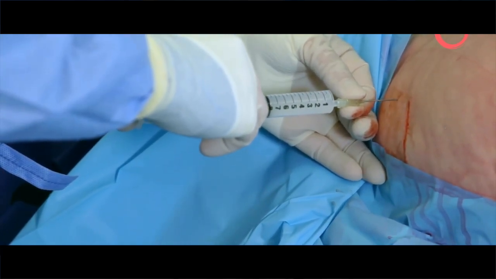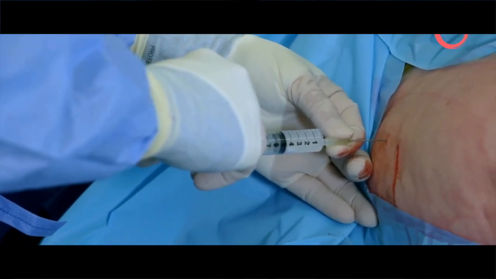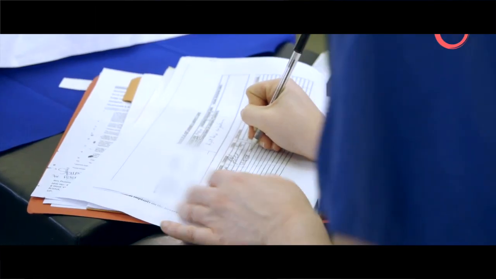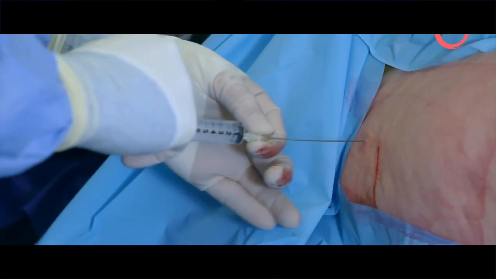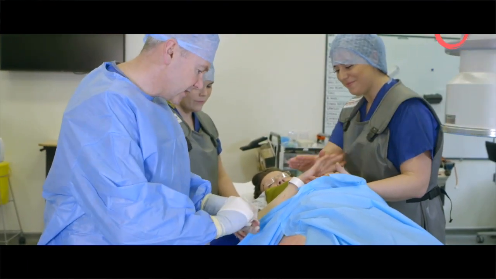Once we've injected the therapeutic substance into the hip, then we simply remove the needle and place on a little dressing. Good, well done. And I'm on my way out, okay? Well done, you did really well. I'm popping a little sticky dressing on there.